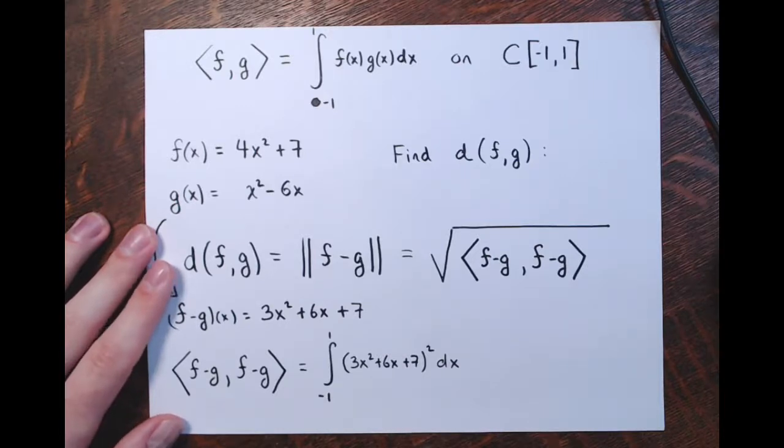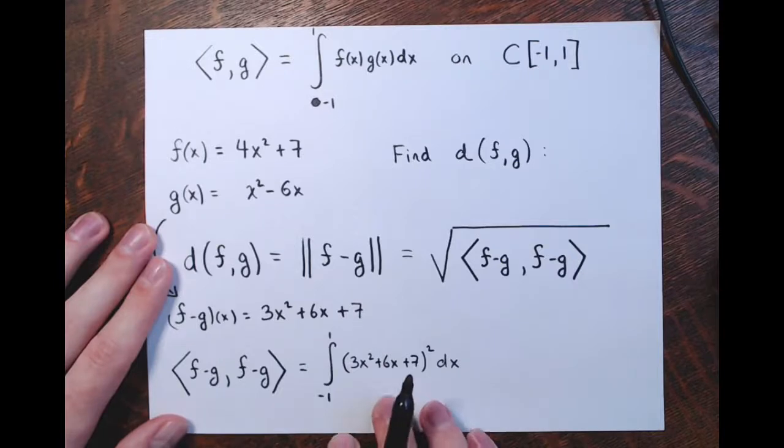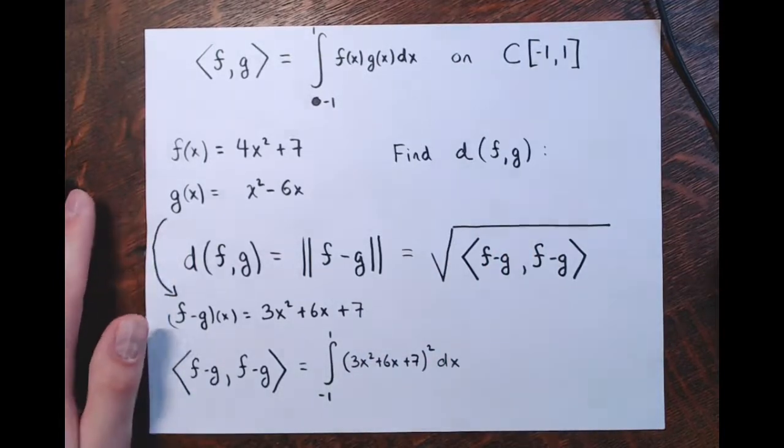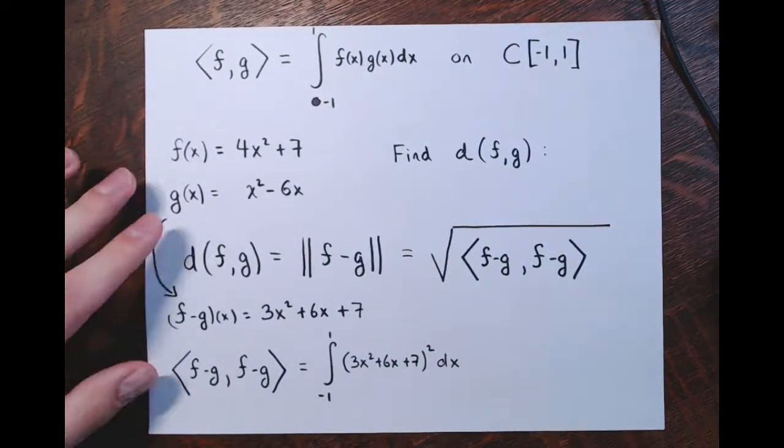It looks like in the activity, they're having you type it as a decimal rounded to 1 decimal place. So what I'm going to do is just put this in my calculator, but with the square root as well.